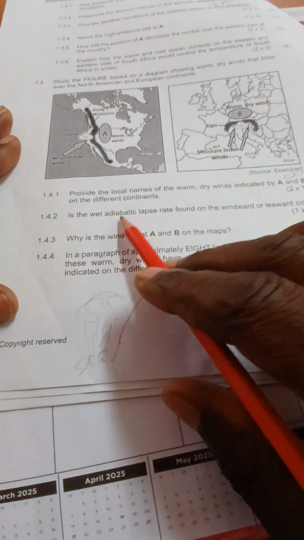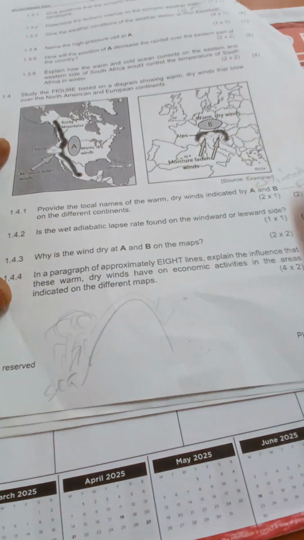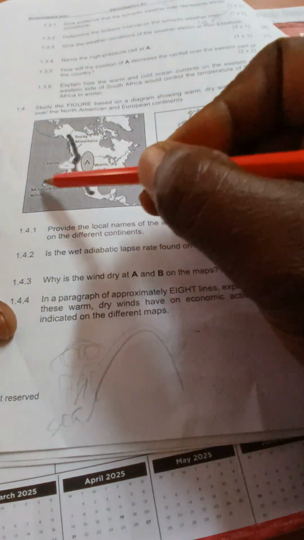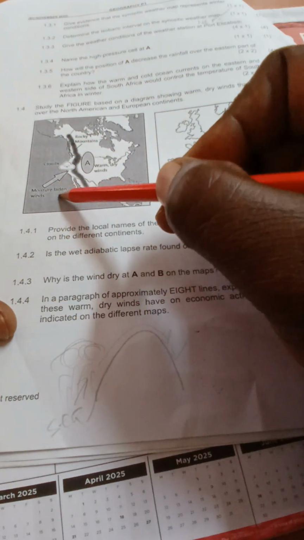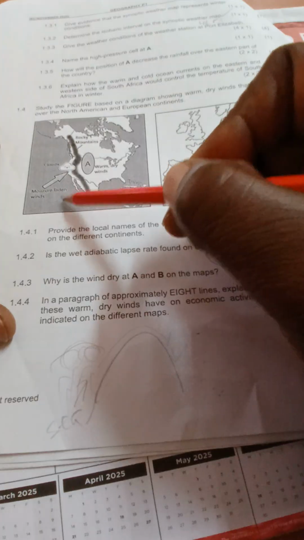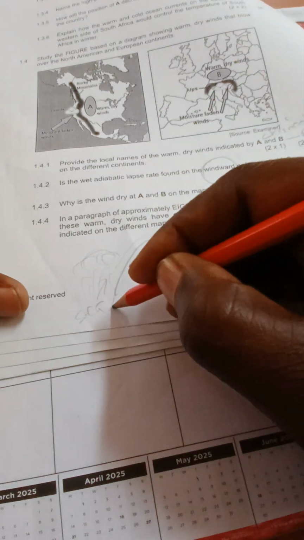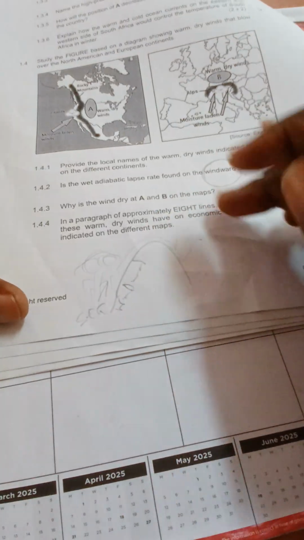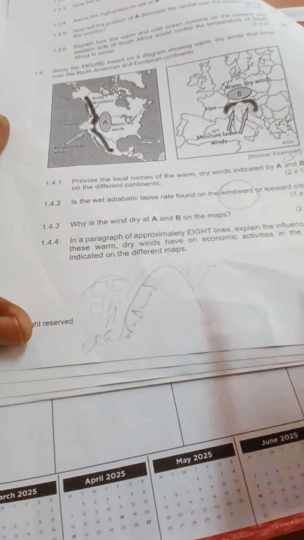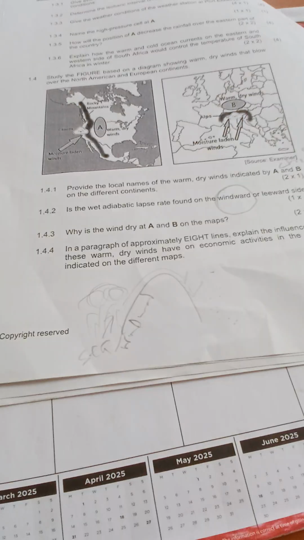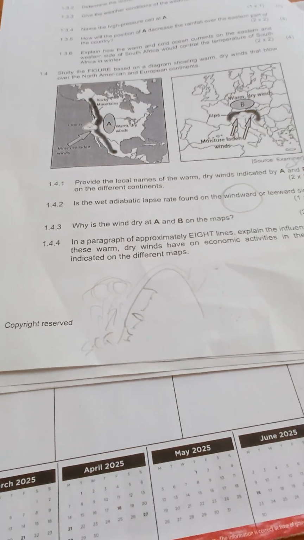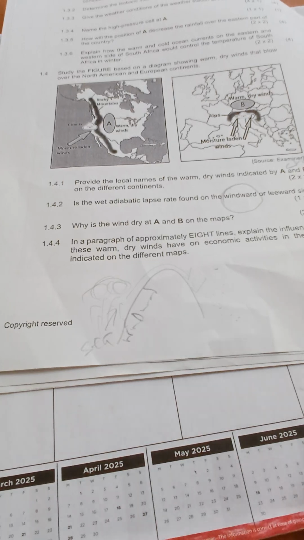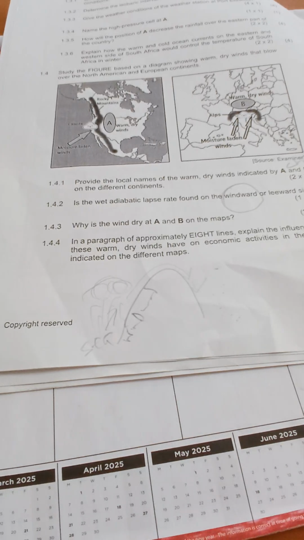Okay. Is the wet adiabatic lapse rate found at windward or leeward? It is found on the windward side, where we have moisture-laden air. Warm air by its nature is very light, so it rises. The other side is the leeward. That's what we call the wet adiabatic lapse rate, which means for every increase in altitude of 100 meters, the temperature drops by 1 degree.